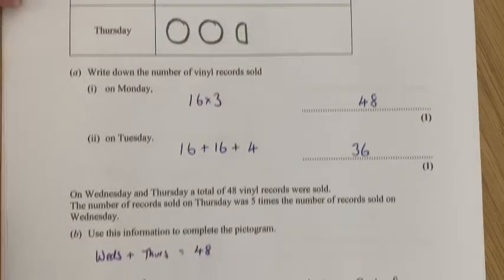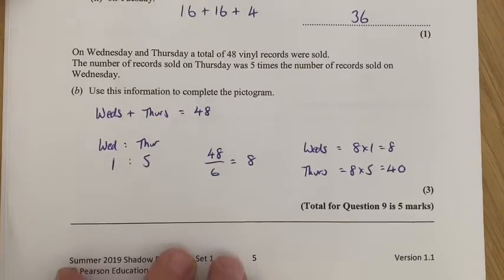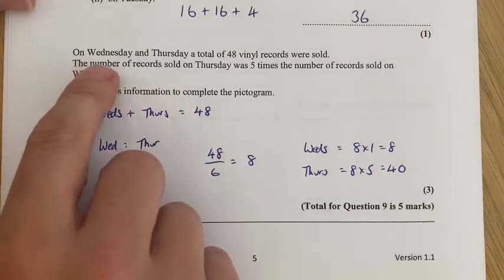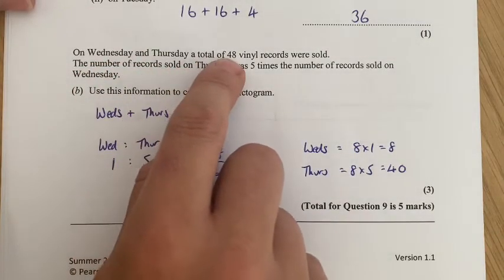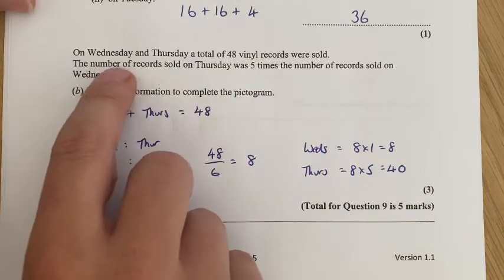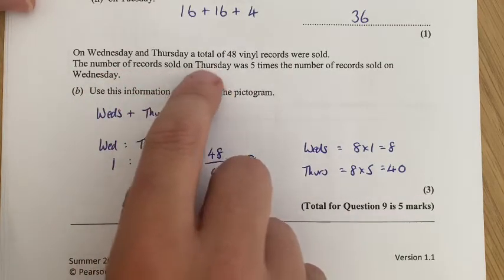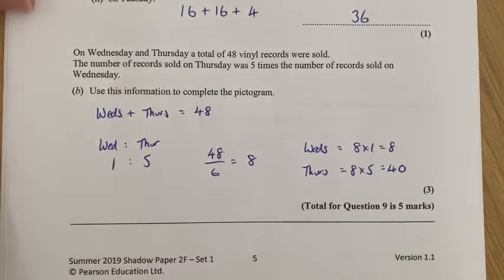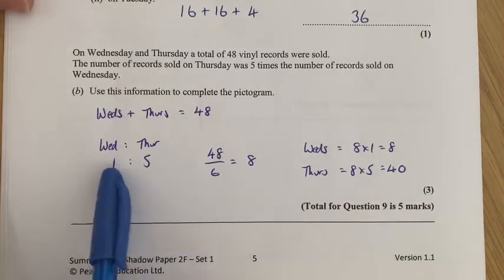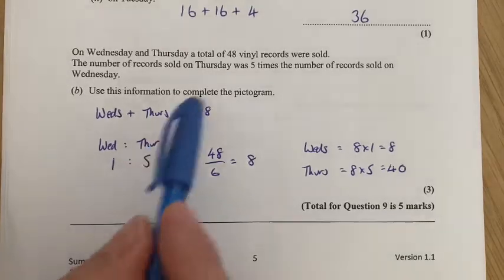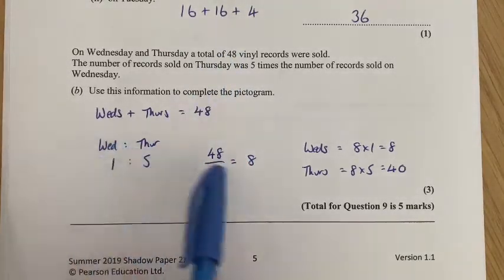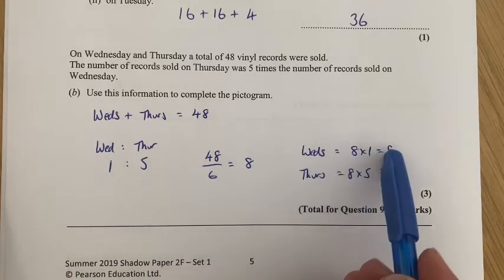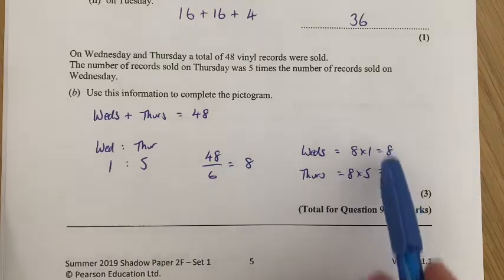The final part here is a little bit trickier. There's a few different ways you can do it. I've chosen to do it by splitting it up in a ratio. It says there was a total of 48 vinyl records sold, and the number sold on a Thursday was 5 times the number sold on a Wednesday. So you can see I've expressed this here as a ratio. 5 lots of Thursday to 1 lot of Wednesday, and then I've just divided 48 in that ratio, so 48 divided by 6 gives me 8. So Wednesday is 8 times 1, Thursday is 8 times 5.